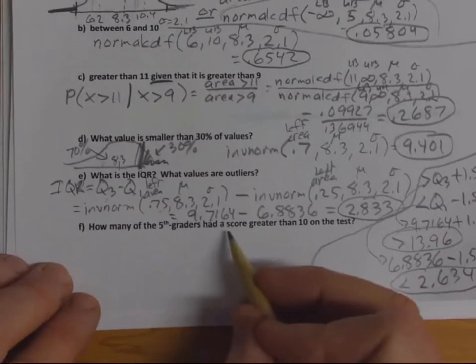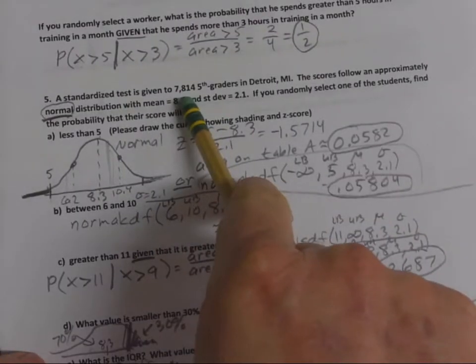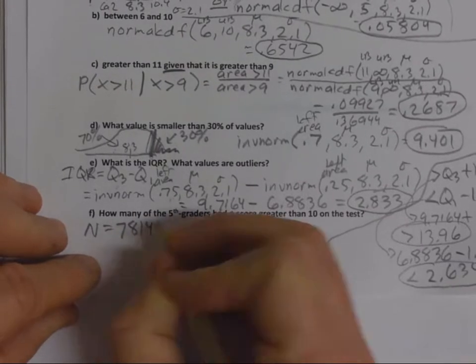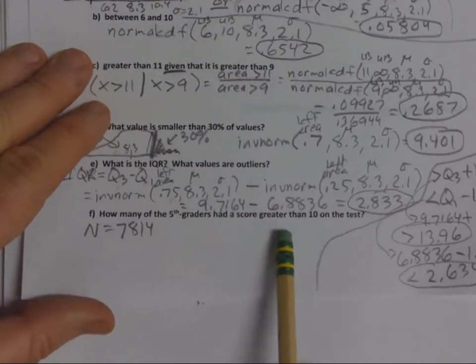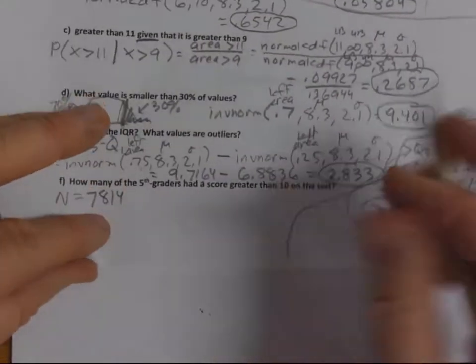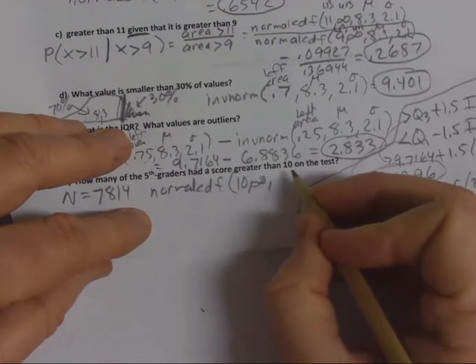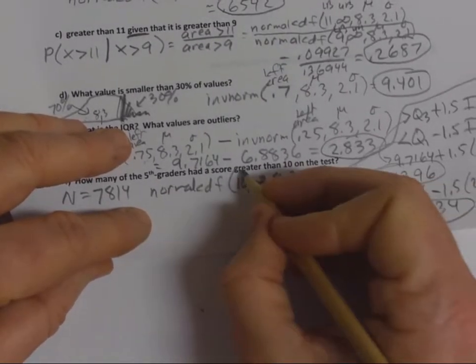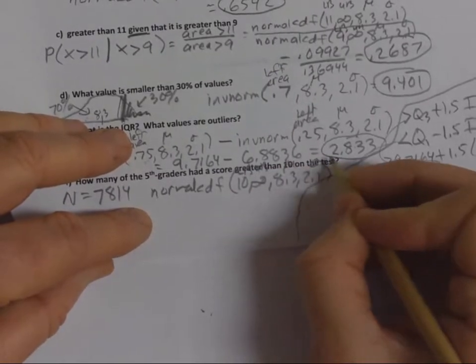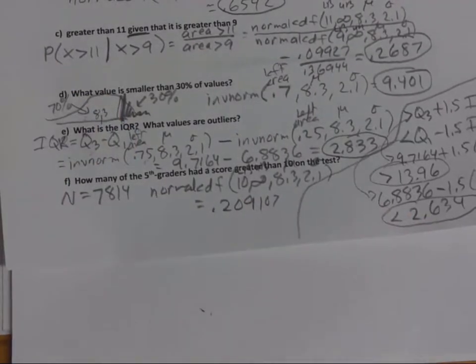Then lastly, how many fifth graders had a score greater than 10 on the test? We have a total of 7,814. We can find the proportion that are greater than 10 by doing normal CDF. That's what we've been doing up here in parts A, B, and C: finding the area or the proportion. So normal CDF, greater than 10, so 10 to infinity, with a mean of 8.3 and standard deviation of 2.1. Label them as lower bound, upper bound, mean, standard deviation every time. That ends up being 0.209107, so roughly 21% of these kids made above a 10, 20.9%, let's say.